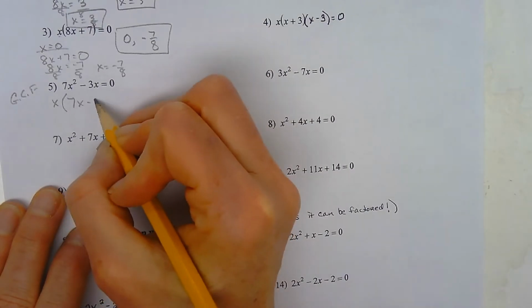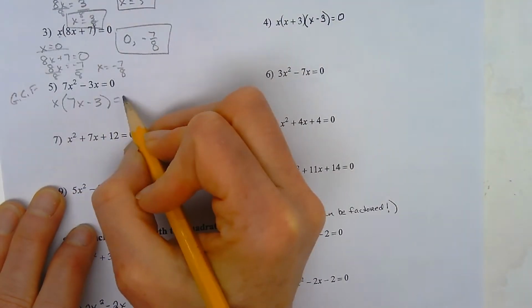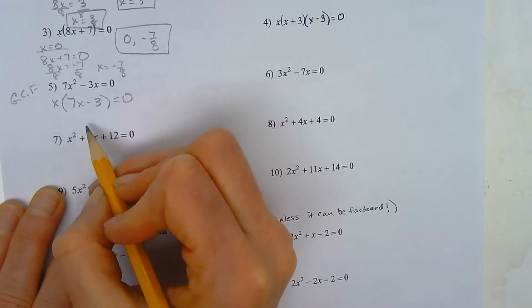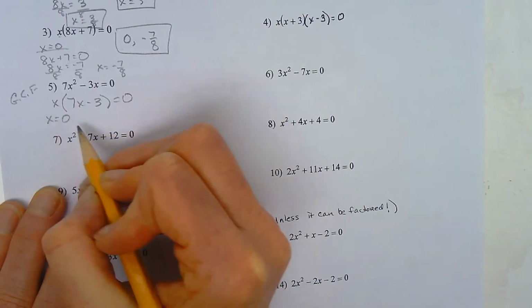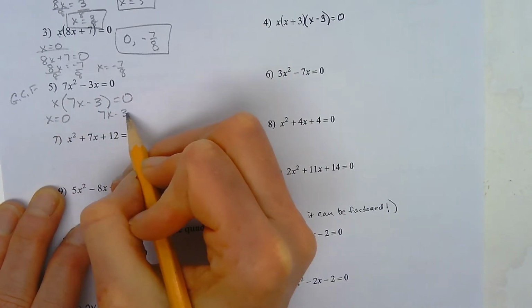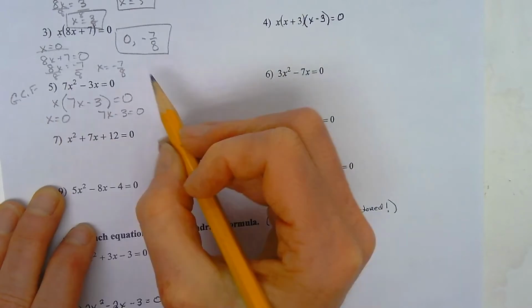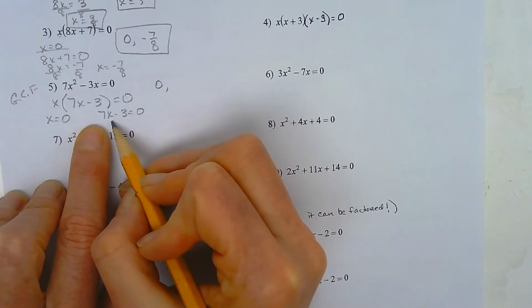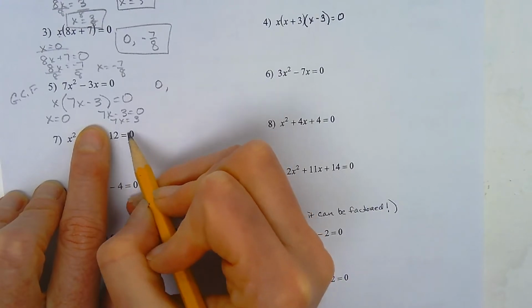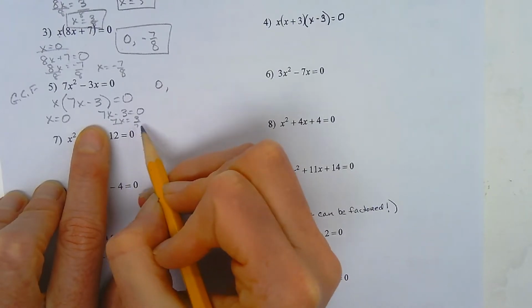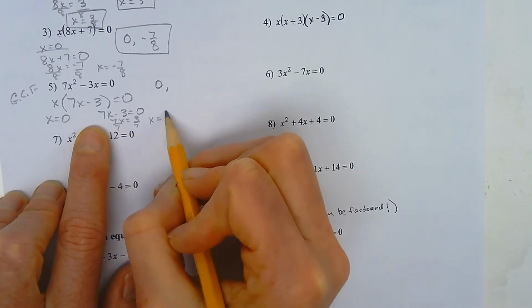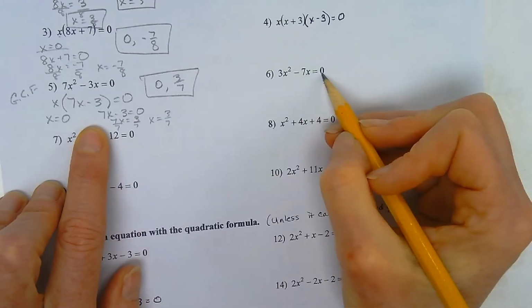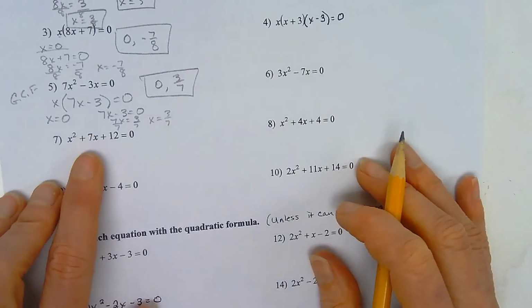7x minus 3 equals 0. I just took out the greatest common factor, and what's left is 7x minus 3. Well, I set each factor equal to 0, and then solve. So when x equals 0, well, that's one solution. And then 7x minus 3, when that equals 0, I'll solve by adding 3 to both sides, and then dividing both sides by 7, so x equals 3/7. And that's the solution for number 5, and you can do the same thing for number 6.